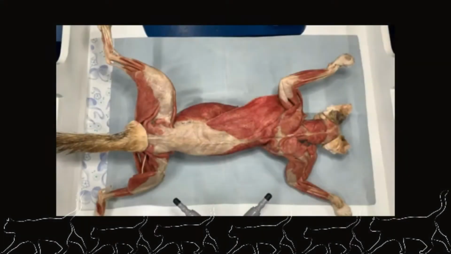Hello again. Showing in front of your screen is the plastinated cat specimen exposing the dorsal aspects. We are going to discuss, identify, and locate 16 muscles in the dorsal area.